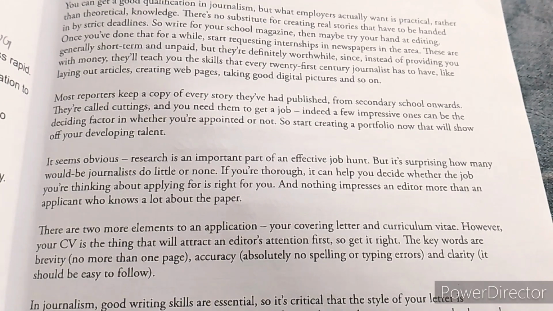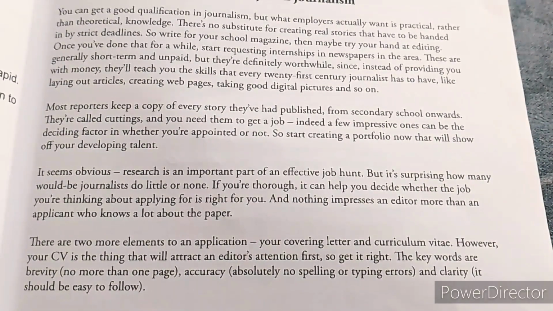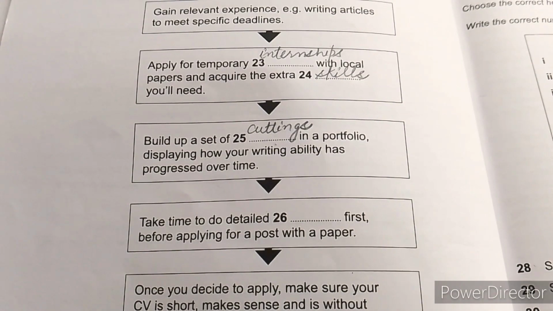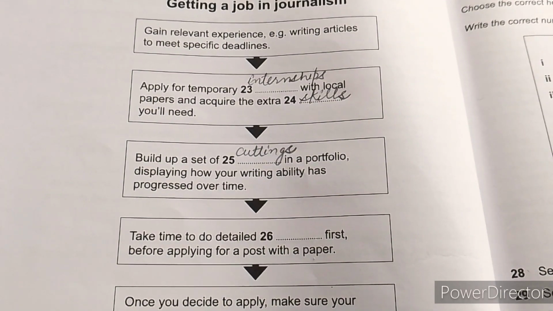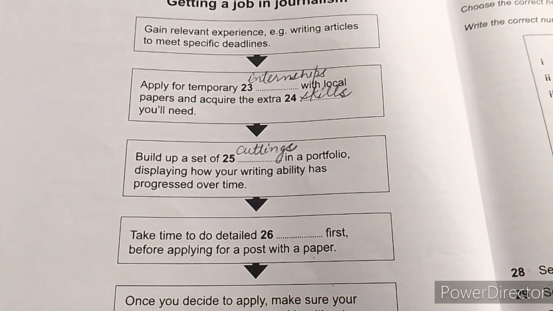It seems obvious, research is an important part of effective job hunt. So research is the thing which takes time, and it is detailed also. So the answer to this blank is research. In the passage they are talking about the research which is very important and should be done first. So the answer to the 26th blank is research.